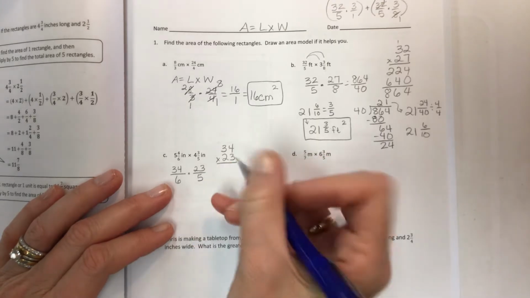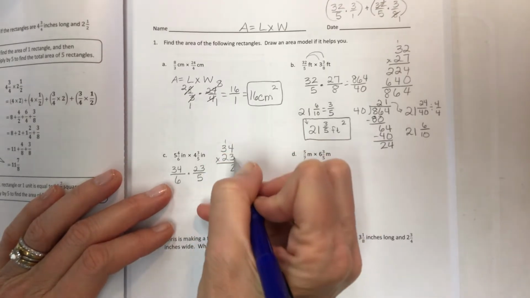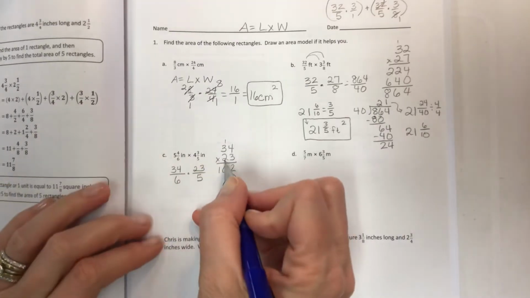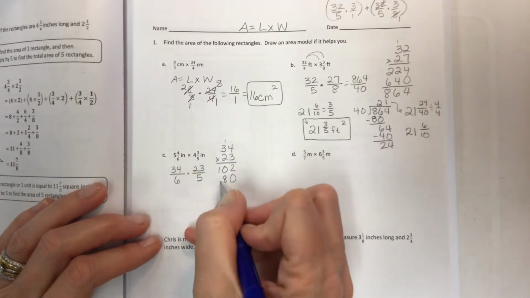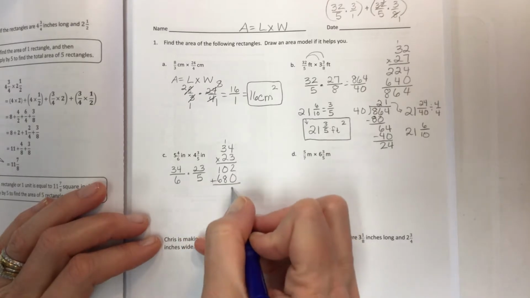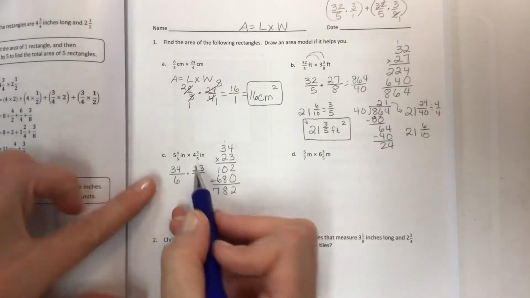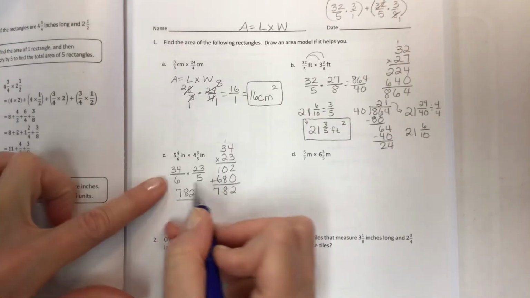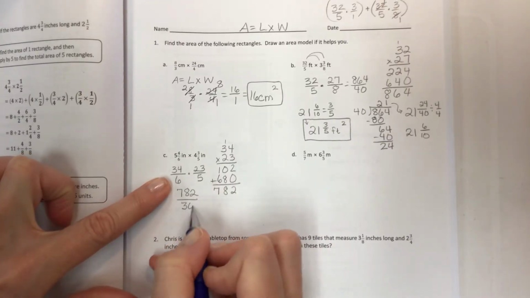Let's just do it. 3 times 4, 12. 3 times 3, 9 plus 1 is 10. Hold this spot with a 0. We're in the tens place. 2 times 4 is 8. 2 times 3 is 6. Add these up. 2, 8, 7. So my top numerator is now 782. My bottom denominator is 30.